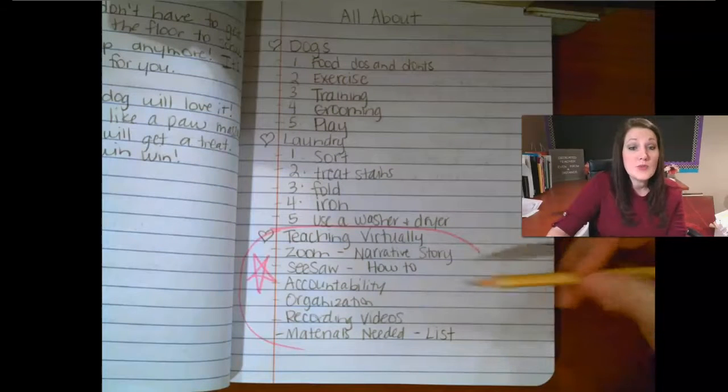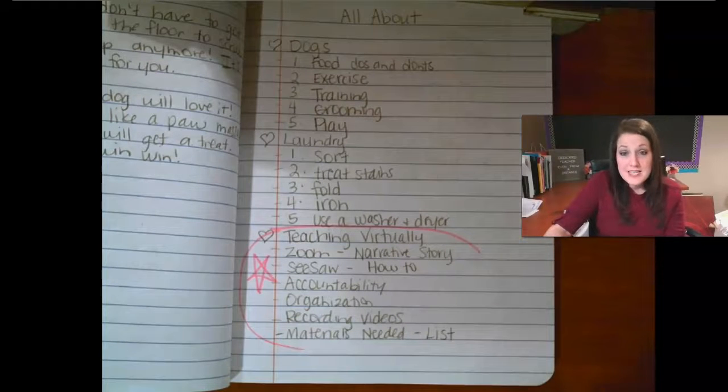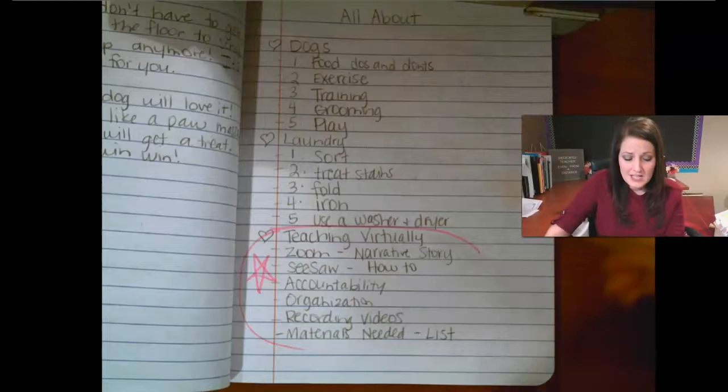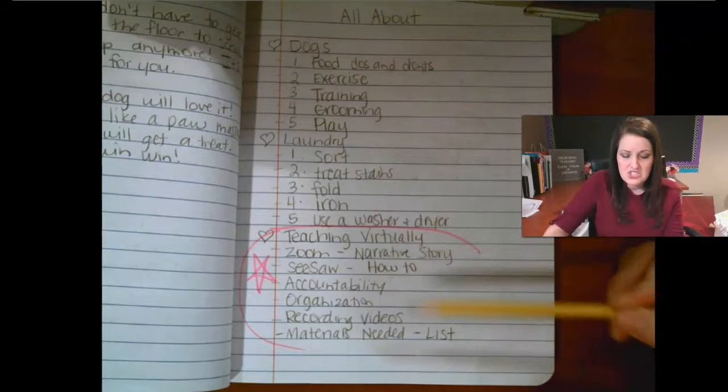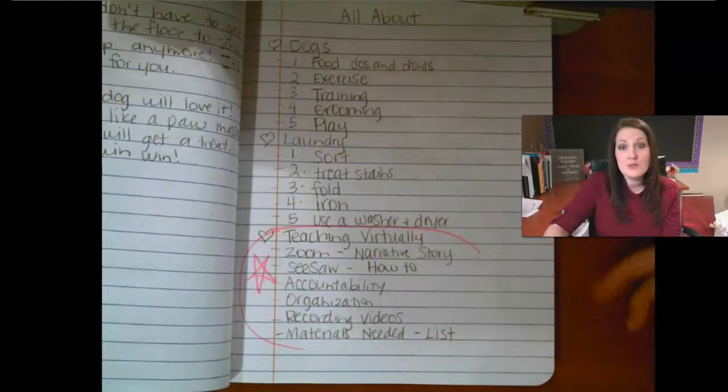So now I can repeat for these last several that are left. Why I'm saying that is, how boring would it be to read a list of Zoom, a list of Seesaw, a list of materials, a list of organization, a list of recorded videos? Like, that would be really boring. So you can't have the same type of writing for every single chapter, or it would be boring.